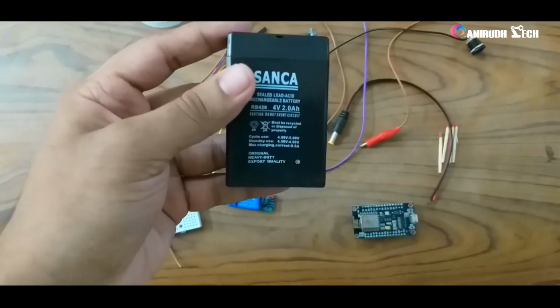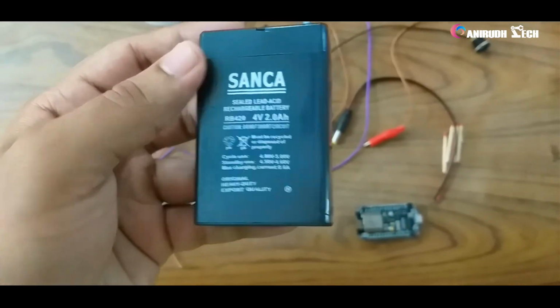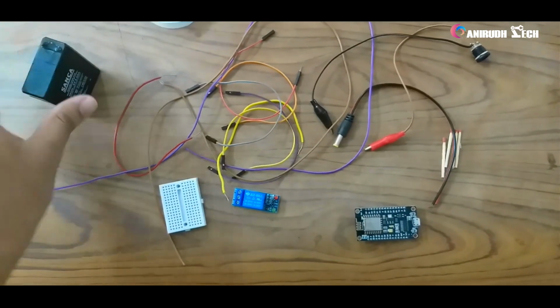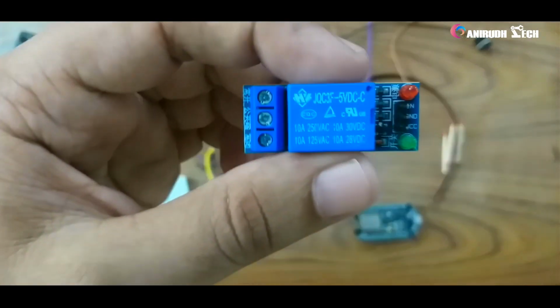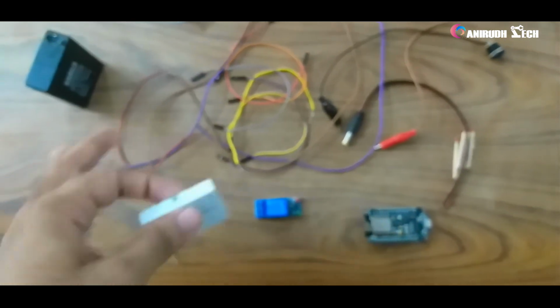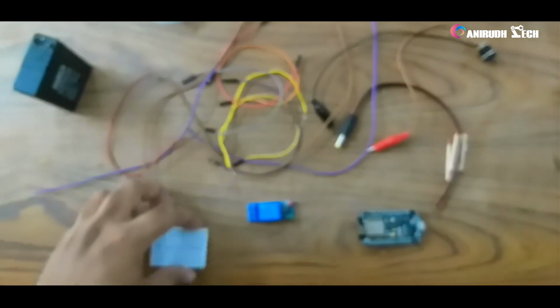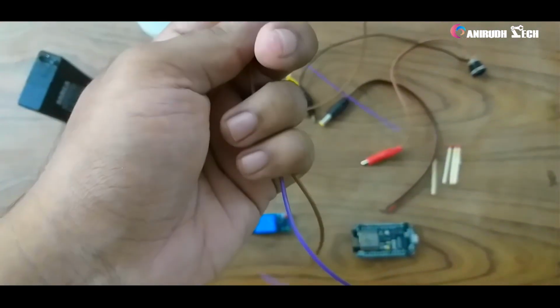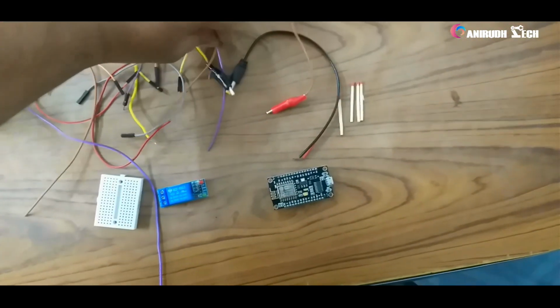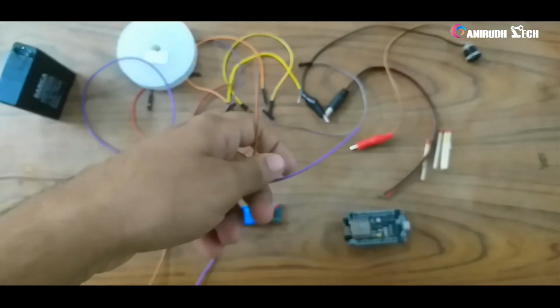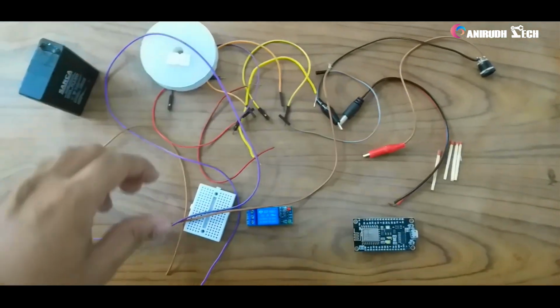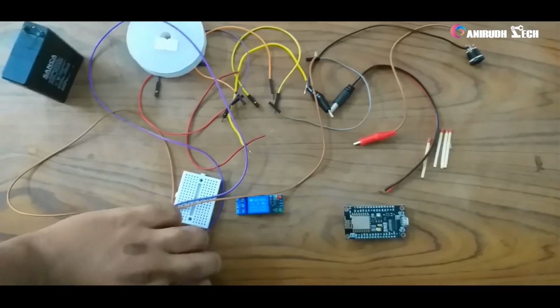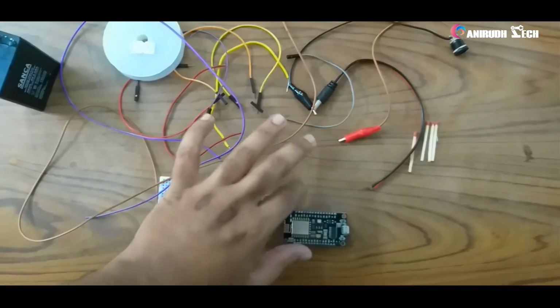And battery, here I am using a 4 volt 2 ampere battery, but the more volts you use, the better the result you will get. And also a 5 volt single channel relay module and a small breadboard. You can see it here. And some jumper wires for the connection and 2 long wires. No gauge, you can use any. This lengthy wire is used so you can add a matchstick or a cracker at the end, so it will not damage your board or battery.